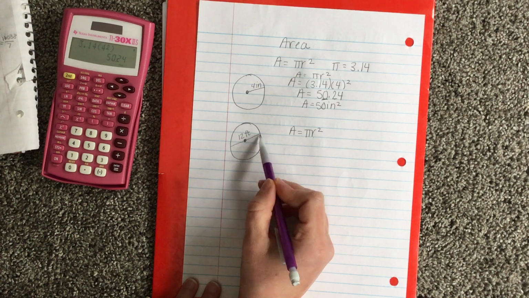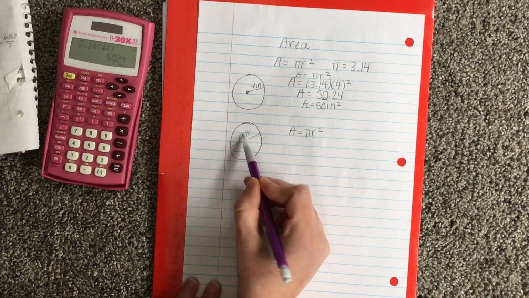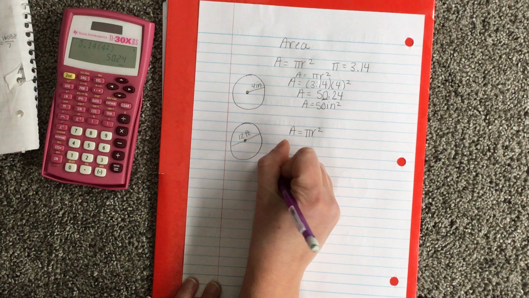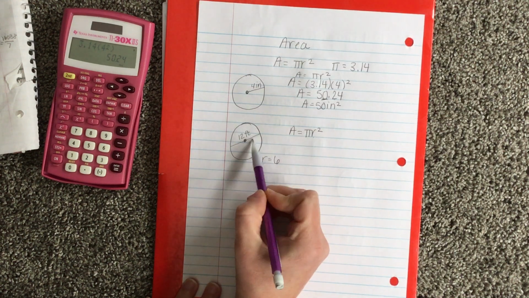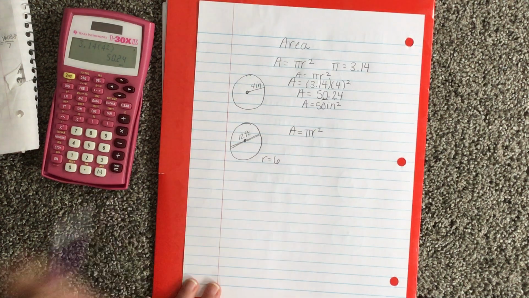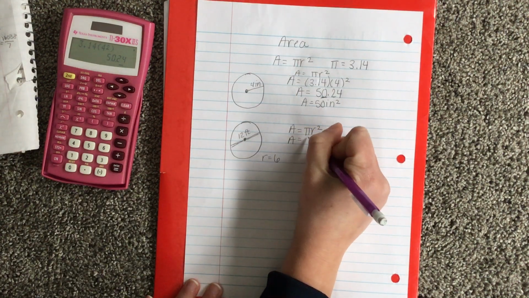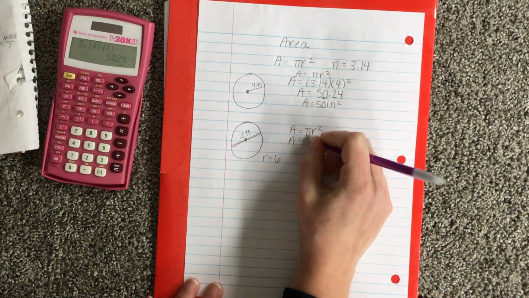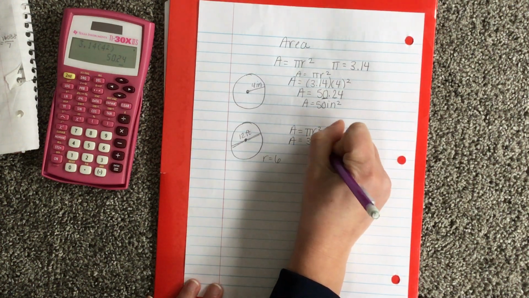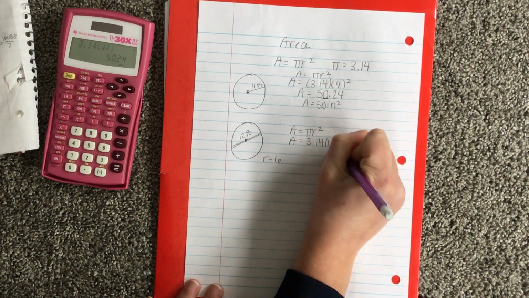So you're going to have to find the radius here. We know that 2 radiuses make 1 diameter. So I'm going to cut this in half. Here, the radius is 6. This radius is 6, and this radius is 6. So I'm going to plug it in. 3.14 times 6 squared.